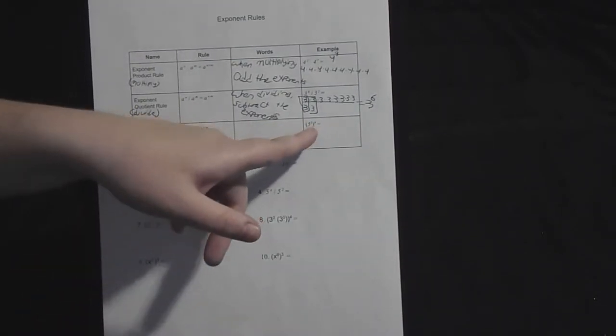The rule says if you have b to the n all being raised to the power of m, the answer is b to the n times m. So let's work out a problem to see what that means.